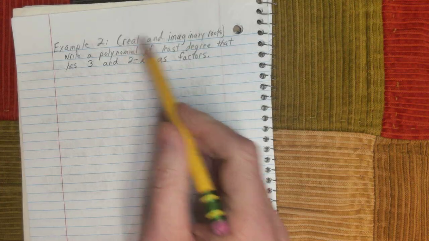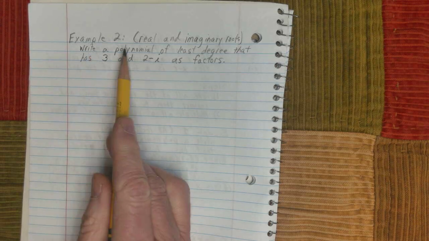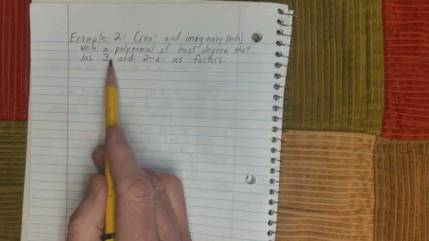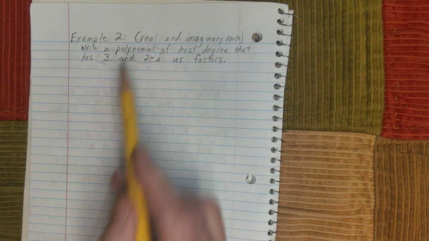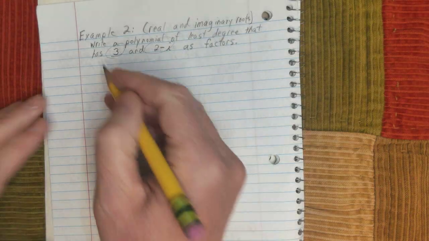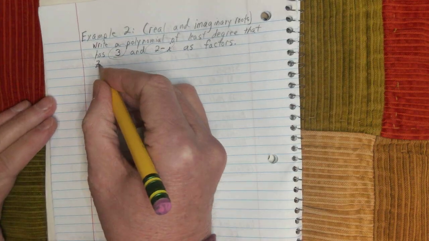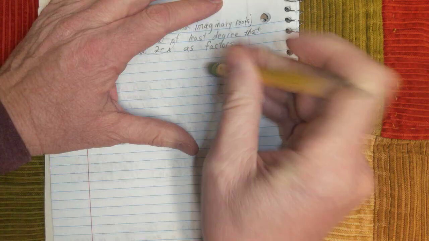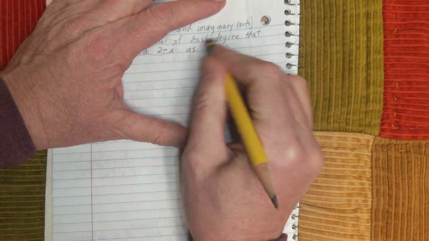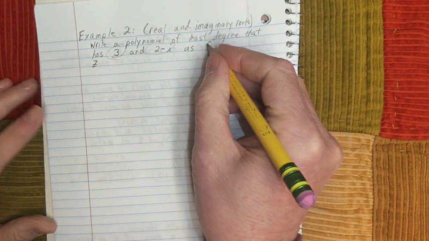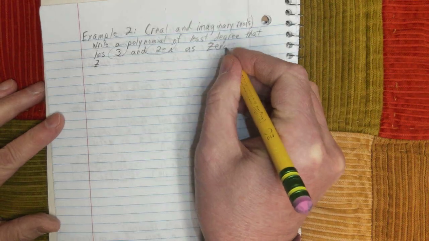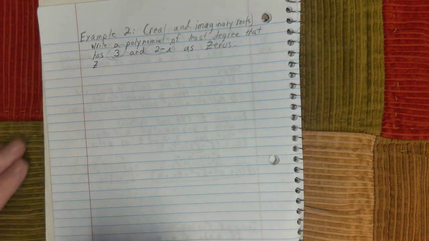This is one that has real and imaginary roots. It says, write a polynomial of least degree that has 3 and 2 minus i as factors. Okay, so the zeros, let me change that. Let's change that to zeros, not factors. We'll get to converting the zeros to factors later here.